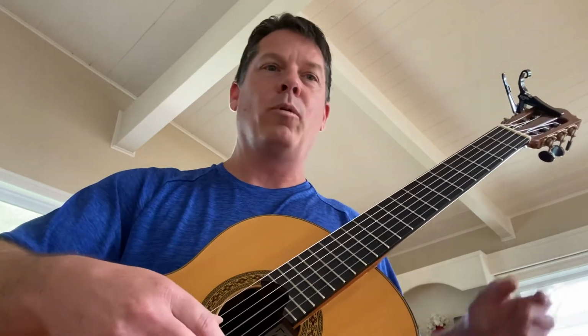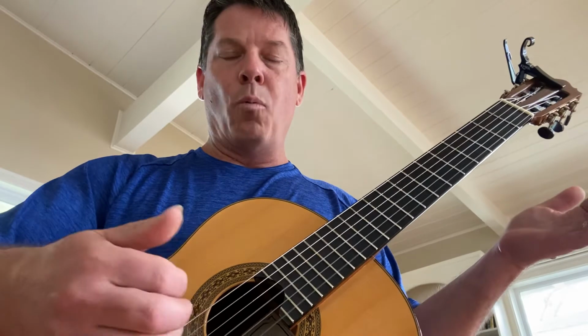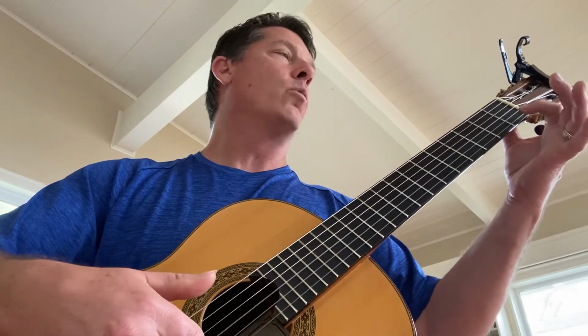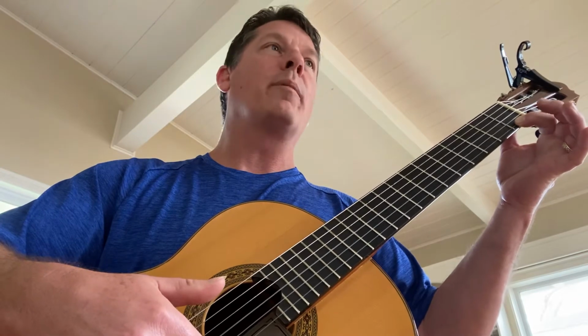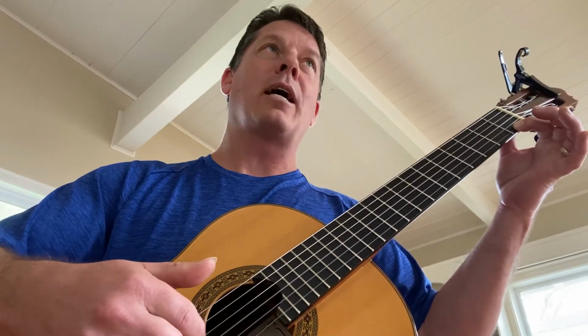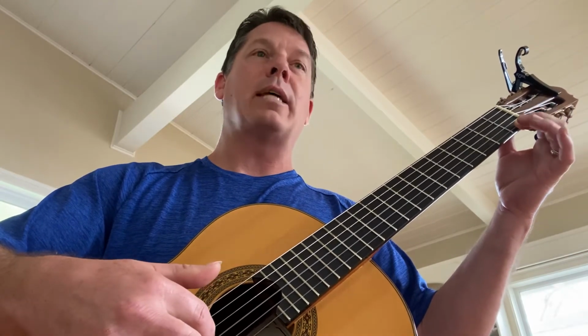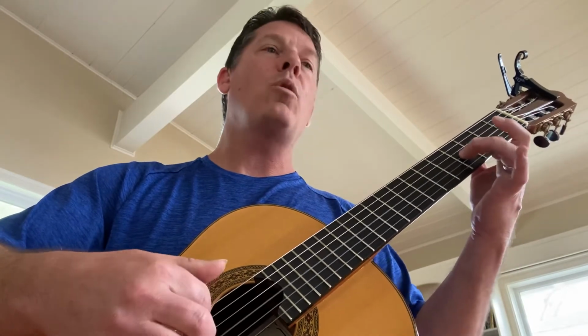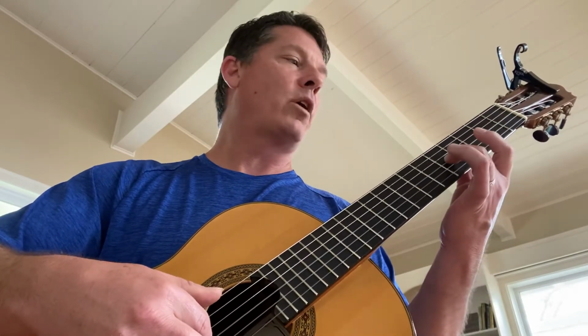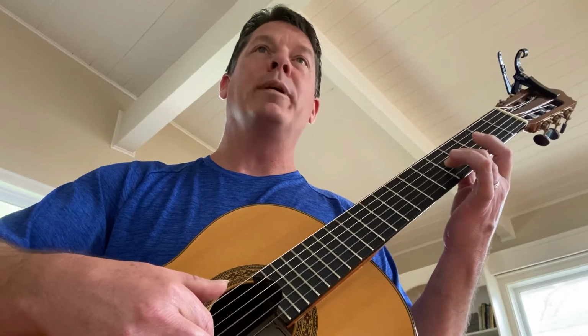So for example, the first string open is E. If you go one fret higher to the first fret, it's not going to be E sharp, it's going to be F, because E does not have a sharp. Okay, and the same thing with B. If you play a B note, the very next fret up will not be B sharp, it will be C. Okay, so those are the only two notes like that. E and B don't have sharps, all the others do have sharps.